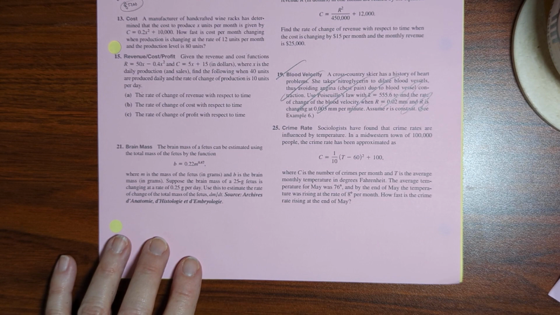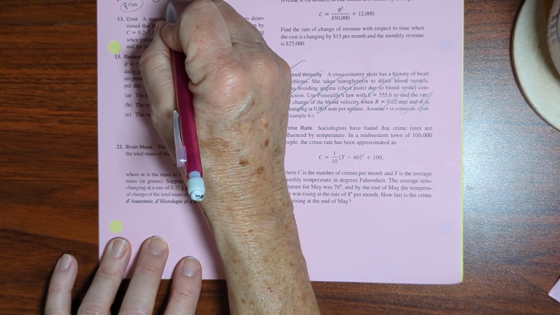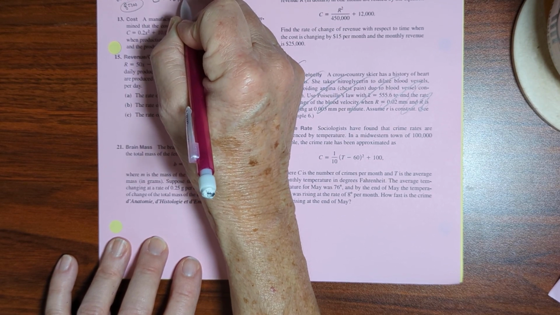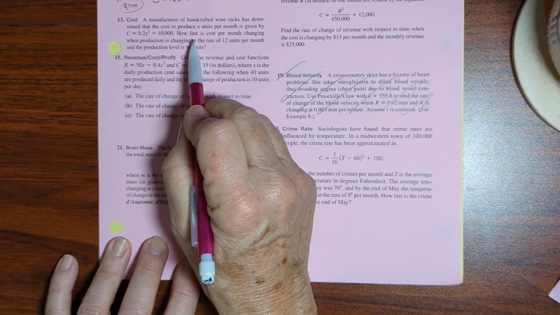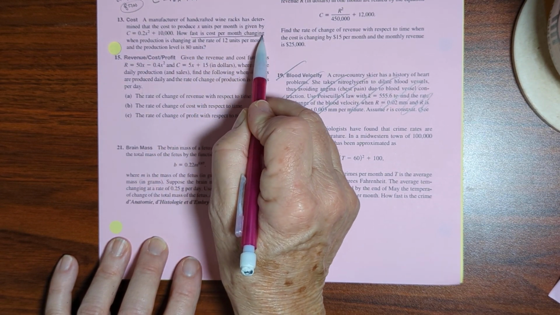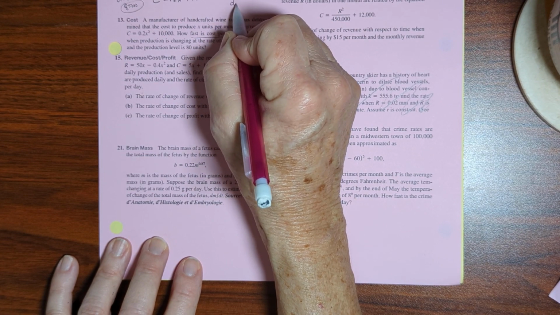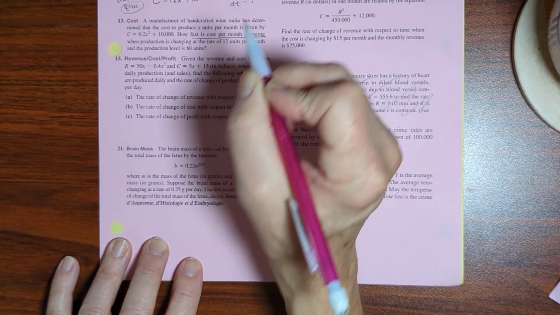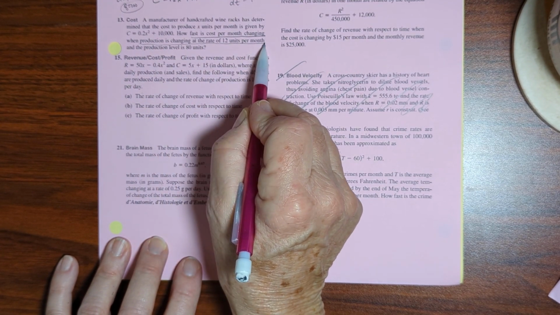All right, so what did they tell us? They gave us a formula for the cost, which is 0.2x squared plus 10,000. They want to know how fast the cost per month is changing. What is dC/dt? This is what we have to find out. When production is changing at the rate of 12 units per month.